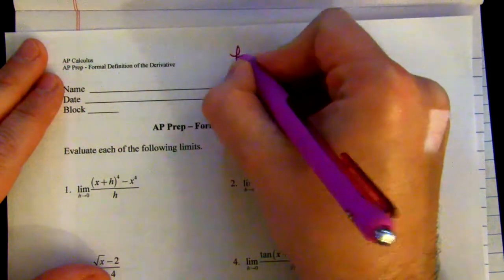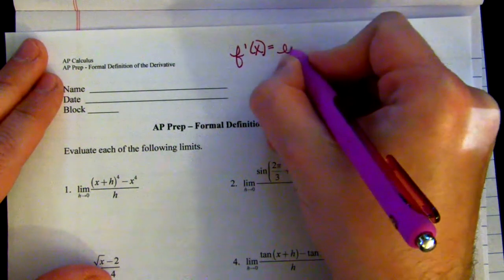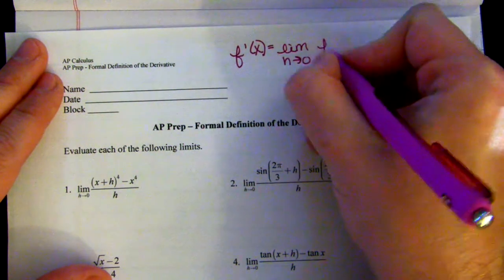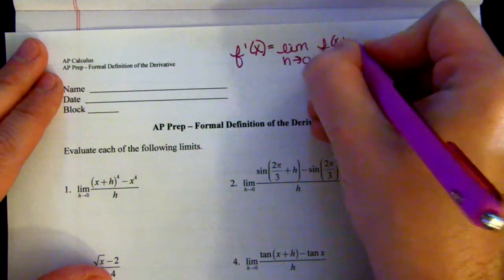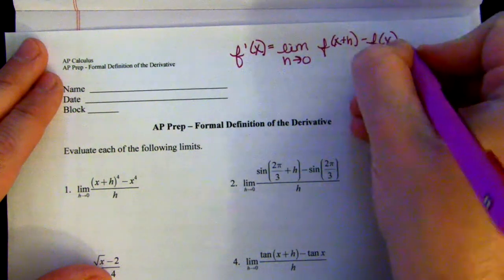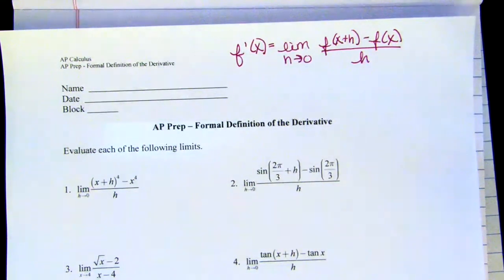We have f prime of x equals the limit as h approaches 0 of f of x plus h minus f of x all over h. That's our formal definition of the derivative, how we started off our chapter on derivatives.